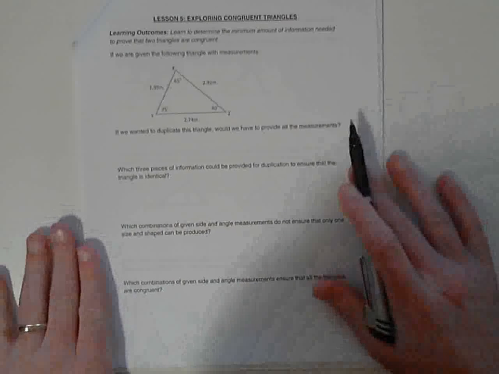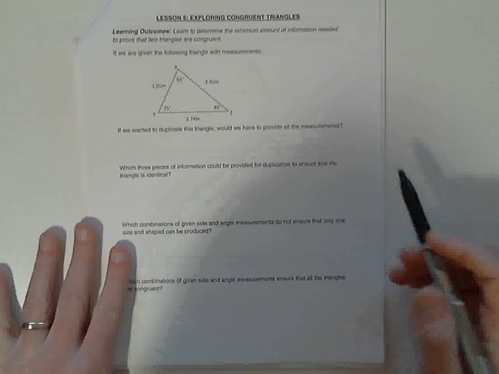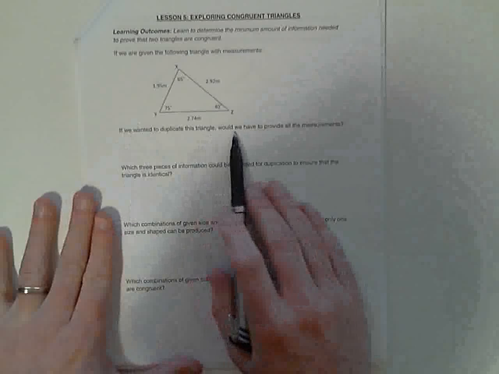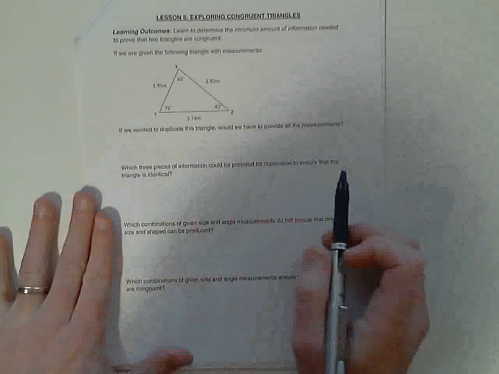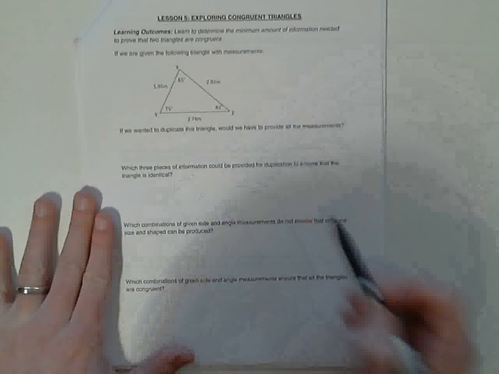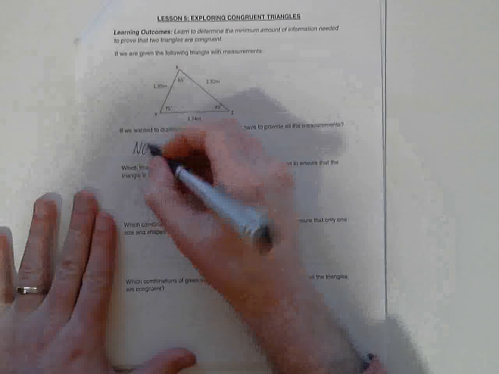Okay, hopefully you've had a chance to look at a bunch of these questions. Now I'm going to try and walk through them. So if you want to duplicate this triangle, would you have to provide all the measurements? Would you need to know every single thing in order to know it's the exact same triangle? The answer to this is no. No, you don't need to know all.